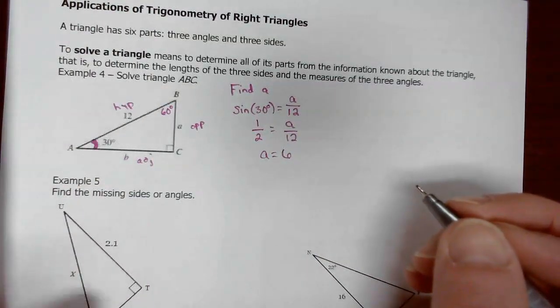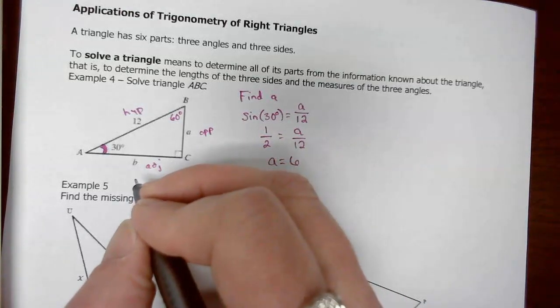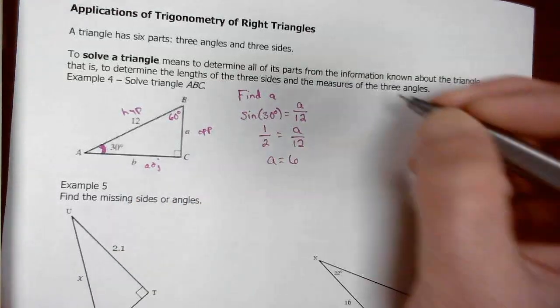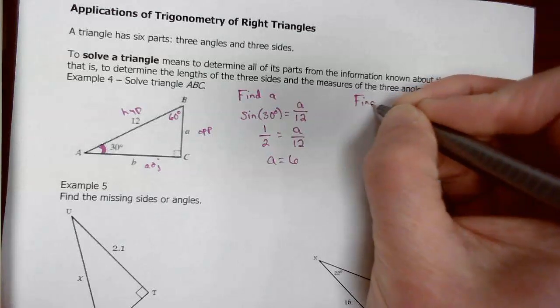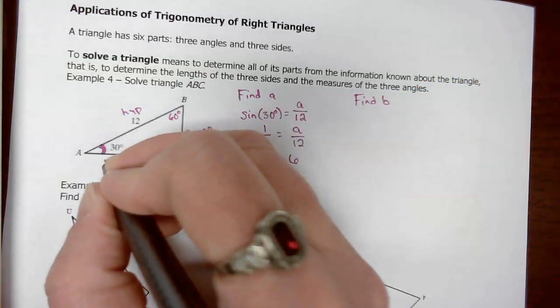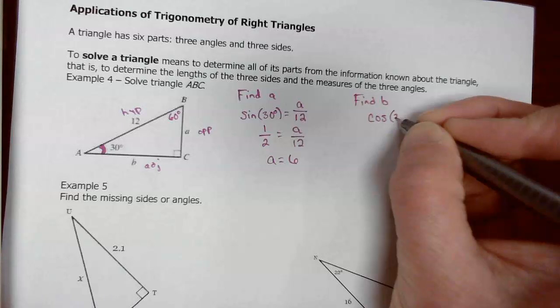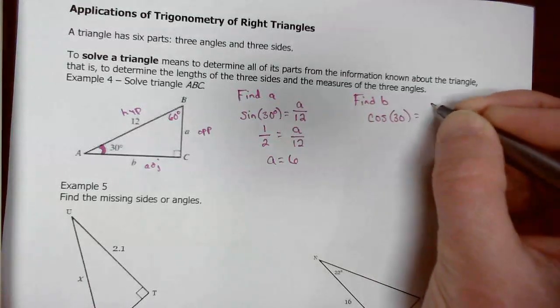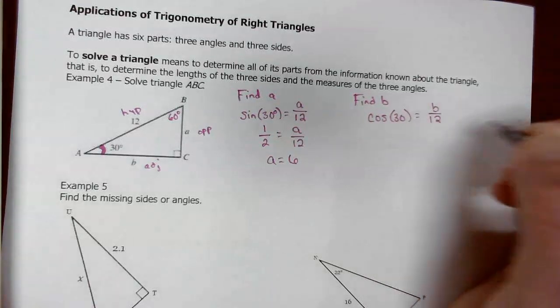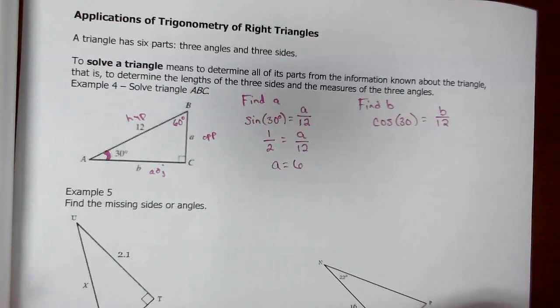Now from here, I could use Pythagorean theorem to find B. But I'm going to play devil's advocate and use cosine. So cosine of 30 equals B over 12, adjacent over hypotenuse.